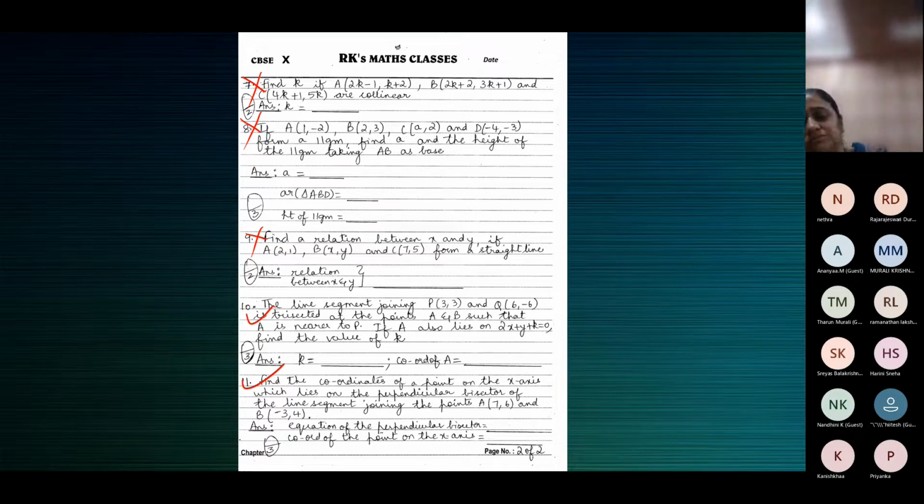Yes, children. What's the equation of the perpendicular bisector?